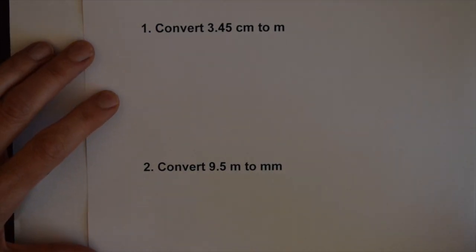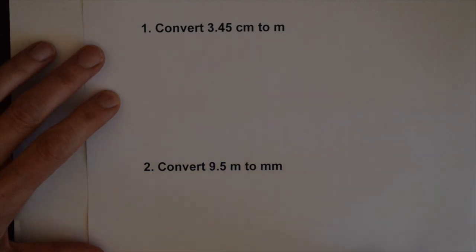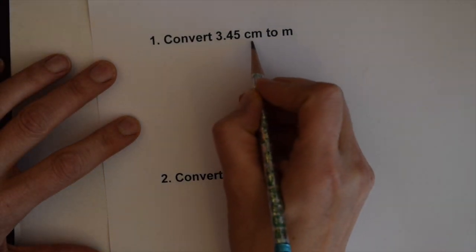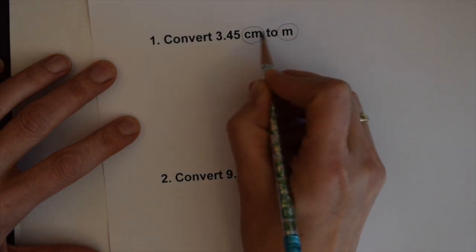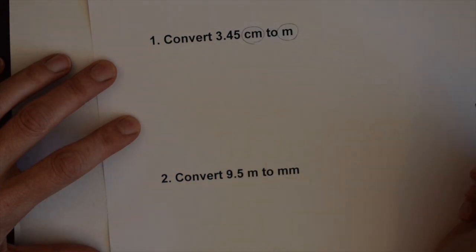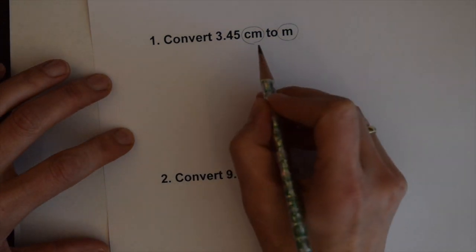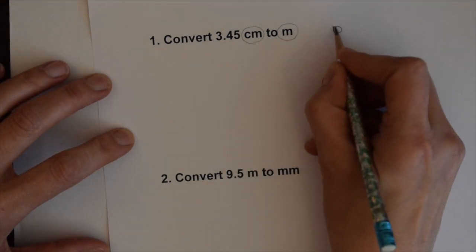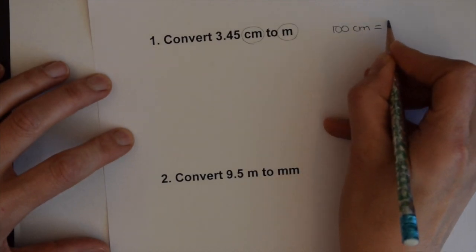The first one is to convert 3.45 centimeters to meters. Now the very first step you're always going to do when you do unit conversions is to come up with some kind of a relationship between the units that you're using. You'll become more familiar with metric throughout the year if you aren't now, but the relationship here is that there are 100 centimeters in 1 meter.